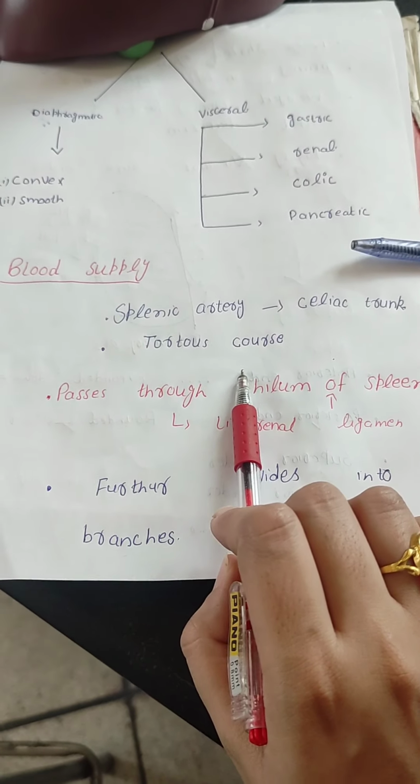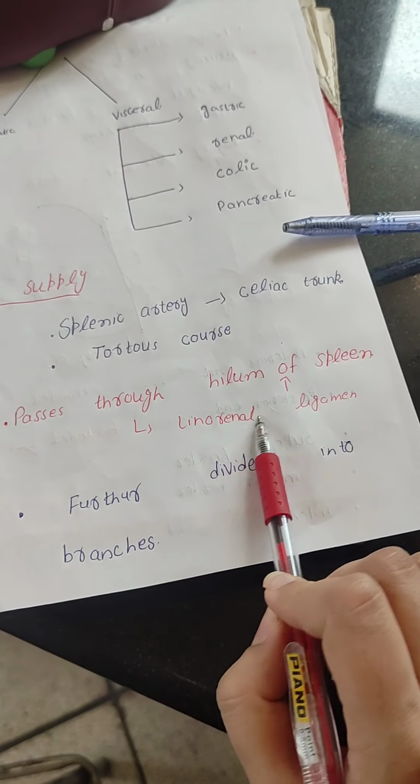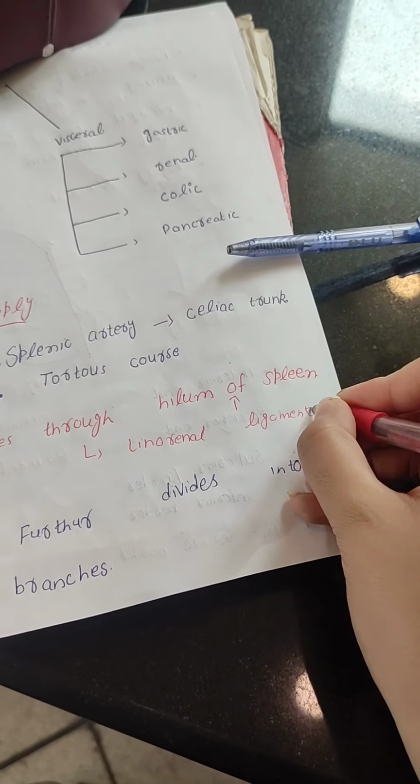Splenic artery has a tortuous course. It passes through the lienorenal ligament and reaches the hilum of the spleen.